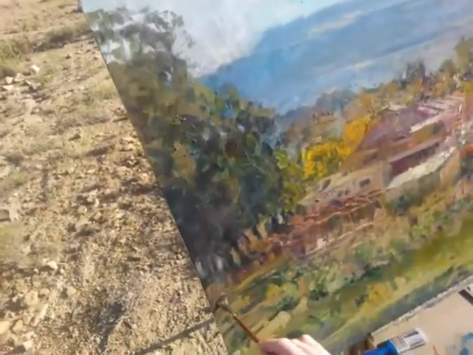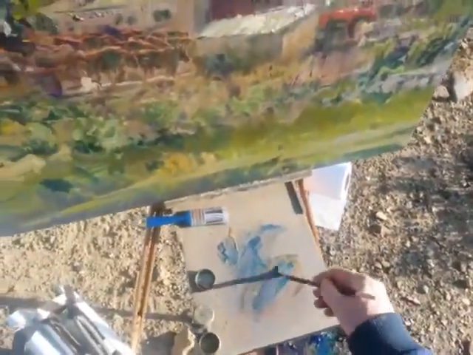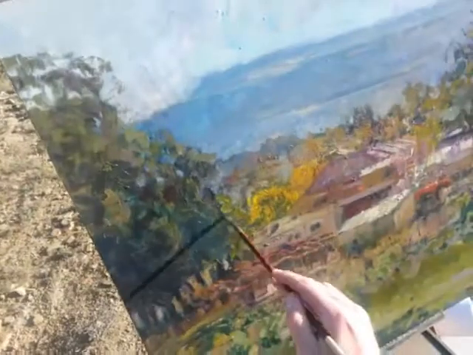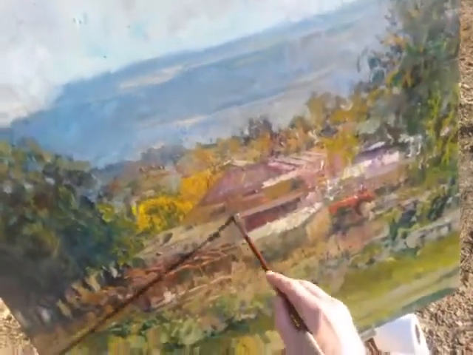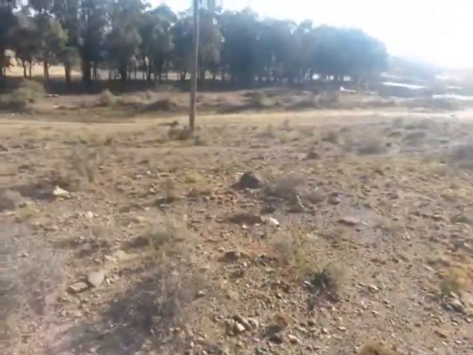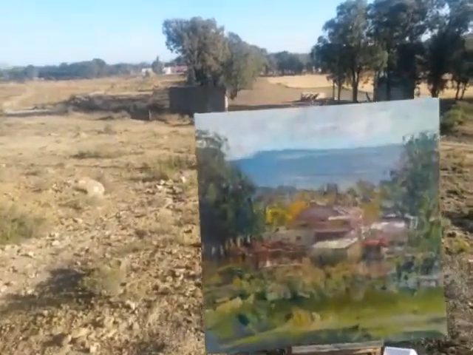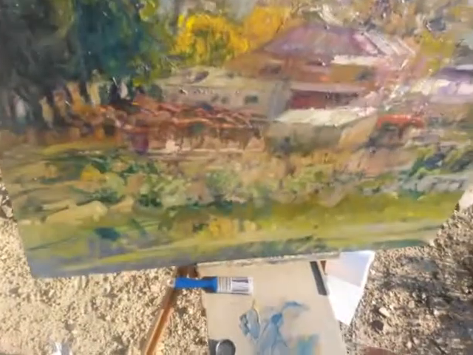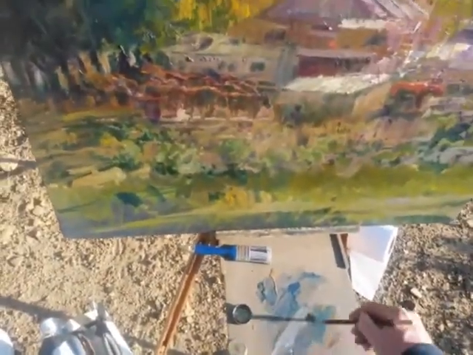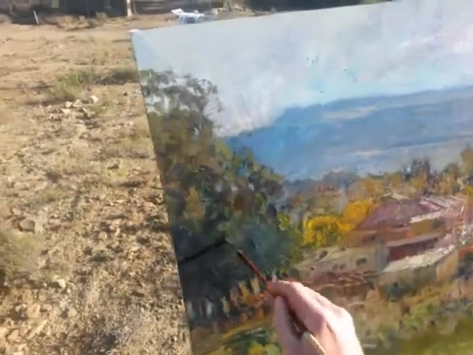Glazing it with a lighter, milkier color here to get a sense of air. You see that sense of air? Yeah, it's already over here. Very nice. There is definitely a sense of air here.